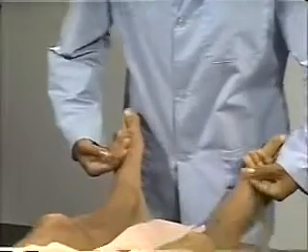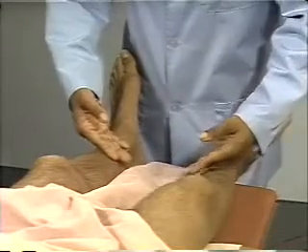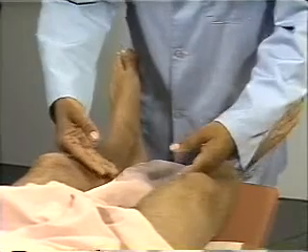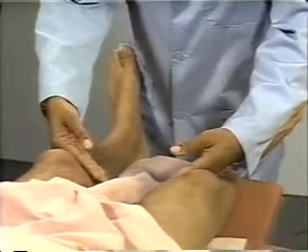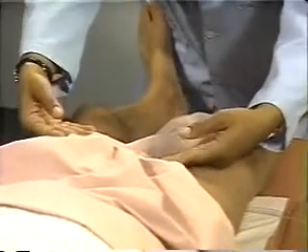Next, assess the skin temperature of the feet and lower legs with the backs of your fingers. If you notice unusual coolness or temperature differences, check further up the legs. Next, palpate the femoral pulse by placing your fingers midway between the anterior superior iliac spine and the symphysis pubis and pressing deeply below the inguinal ligament. Just medial to the femoral pulse, palpate for tenderness of the femoral vein.